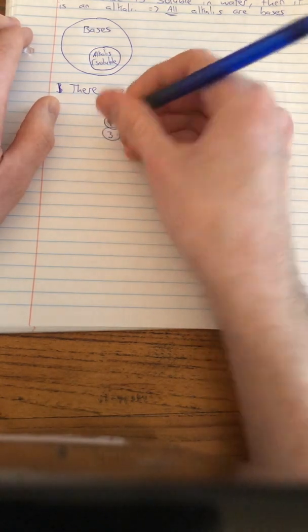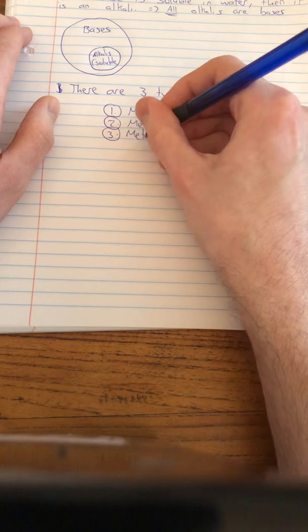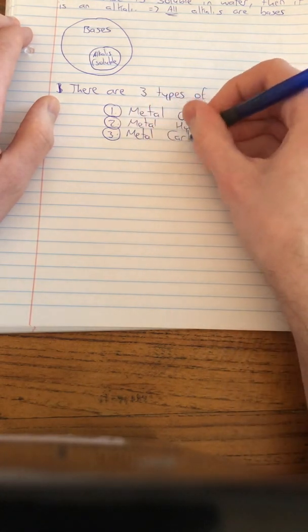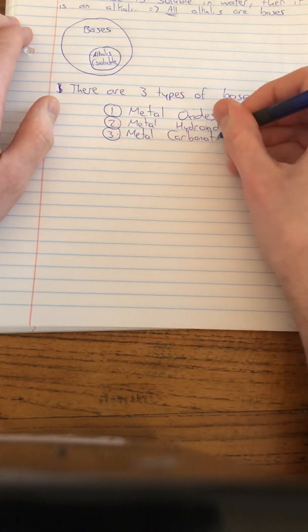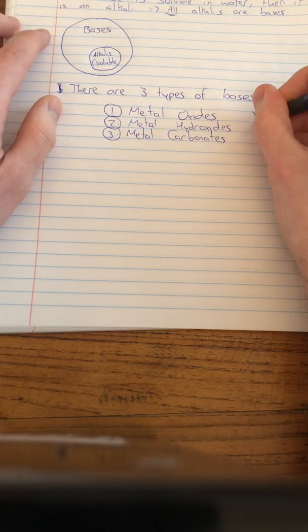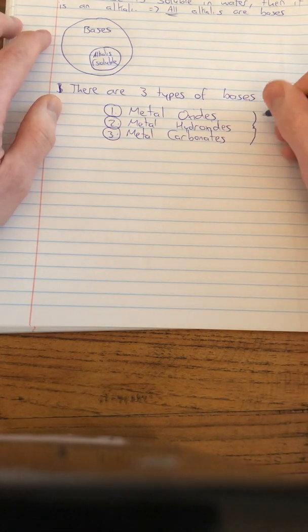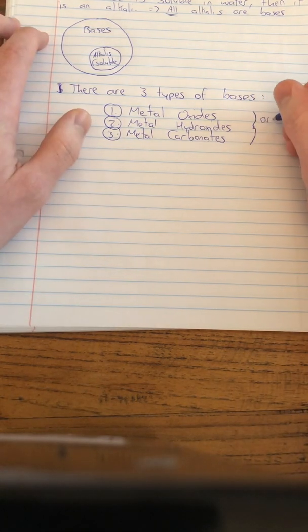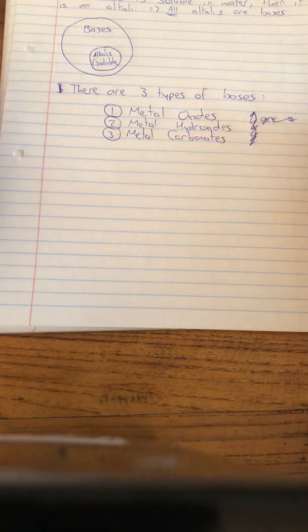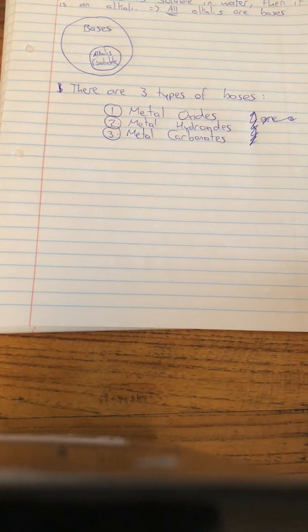And the third one is called metal carbonates. Okay, so there are three types of bases: metal oxides, metal hydroxides, and metal carbonates. Make sure you know each one.